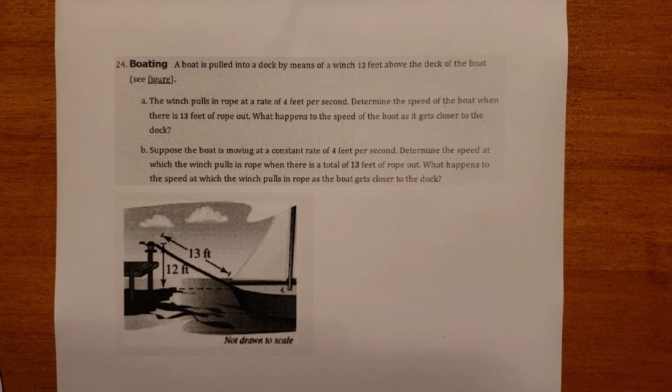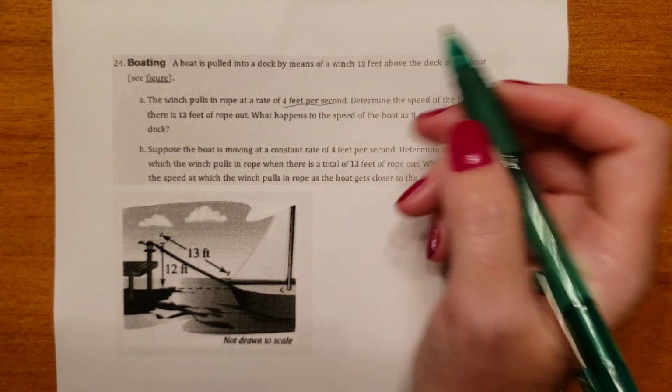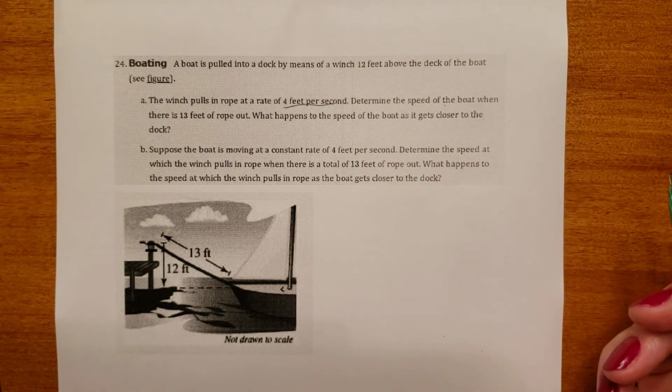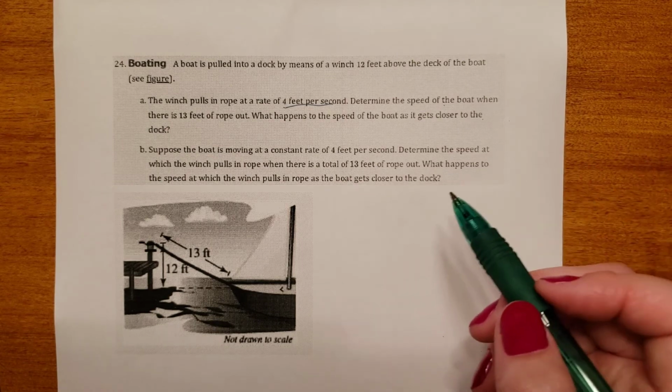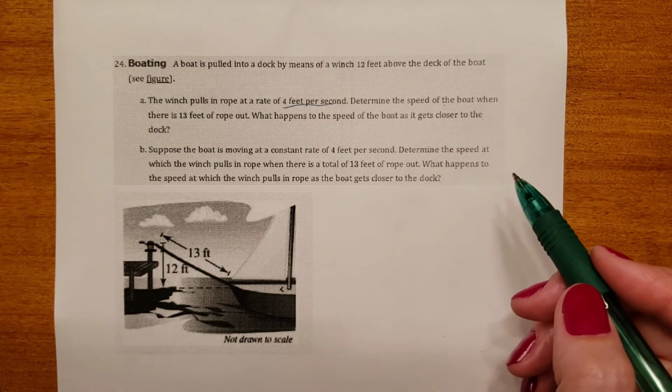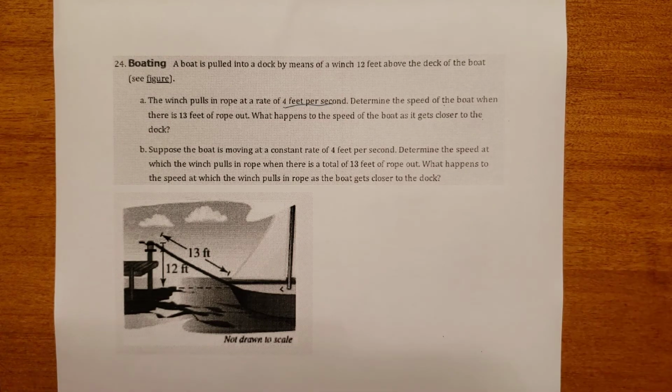We can do this. A boat is pulling into a dock by means of a winch. Yes, I said it right, winch. 12 feet above a deck of a boat, see the figure. The winch pulls in rope at the rate of 4 feet per second. Determine the speed of the boat when there is 13 feet of rope out. What happens to the speed of the boat as it gets closer to the dock?